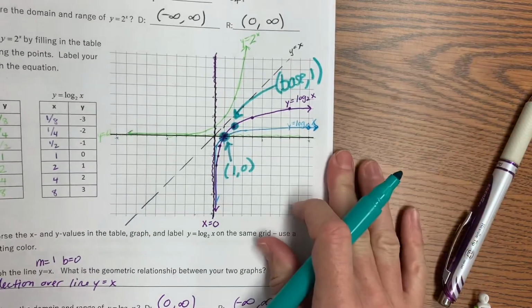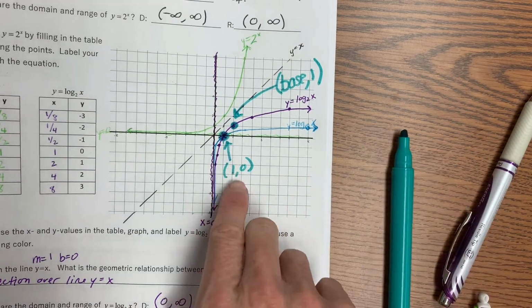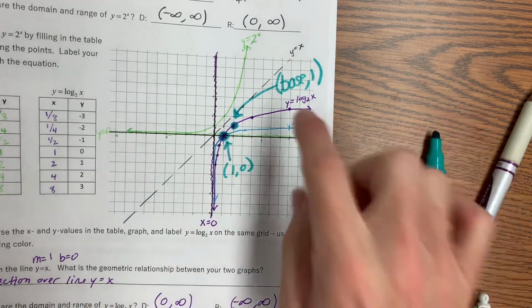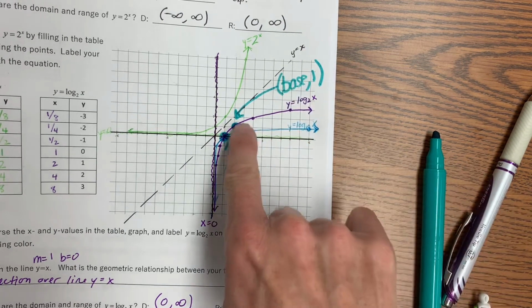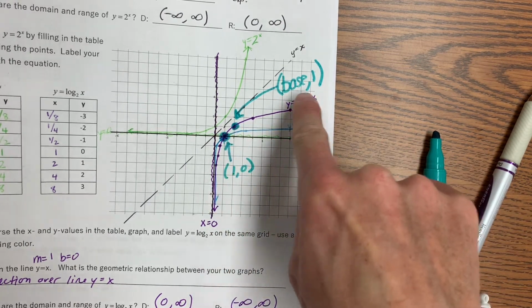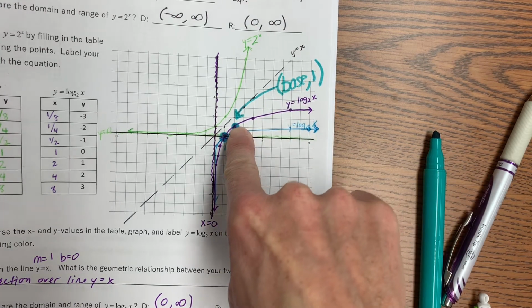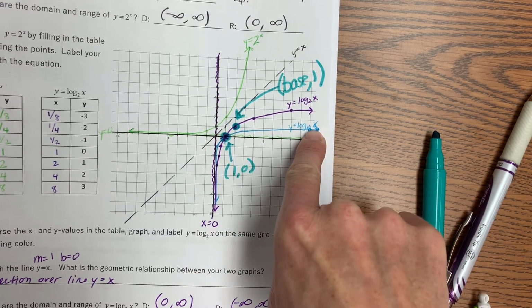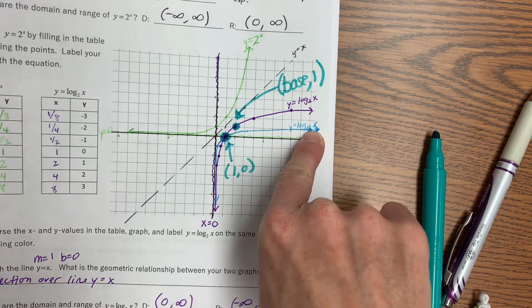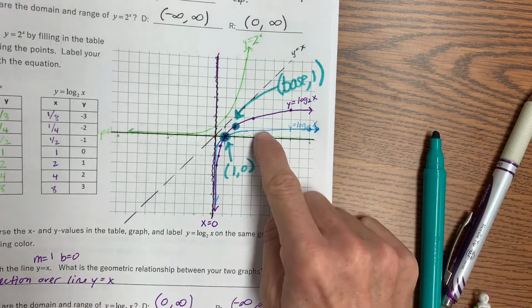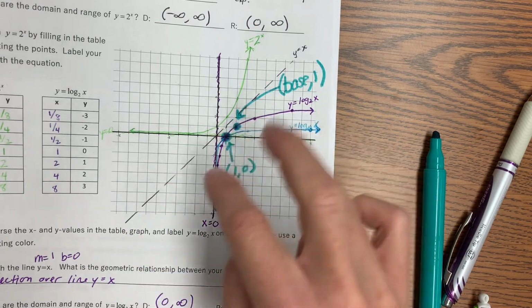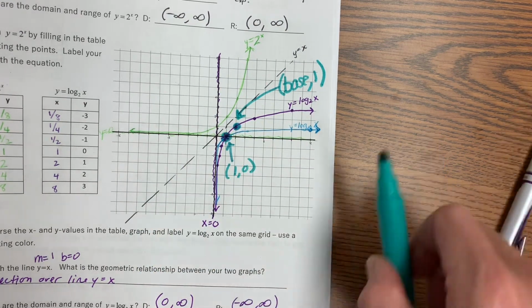So there are 2 locators for every log graph, and it's going to be 1, 0 for everyone. And then the second locator will change depending on the base. So my purple graph had a base 2, so its locator is 2, 1. My blue graph has a base 10, so its locator is now 10, 1. If I graph log base 5, I would plot 5, 1 as my locator, and then you would do the transformations to those 2 points.